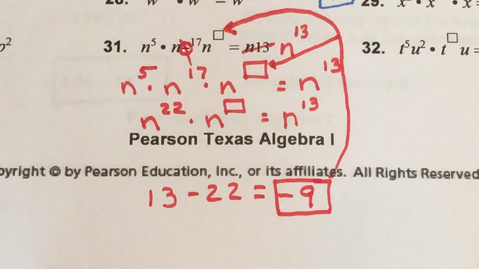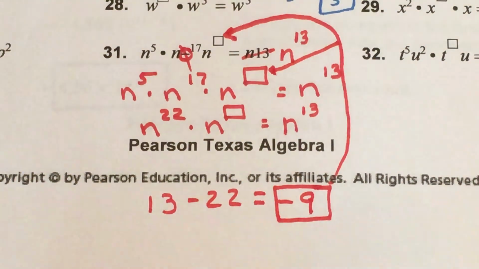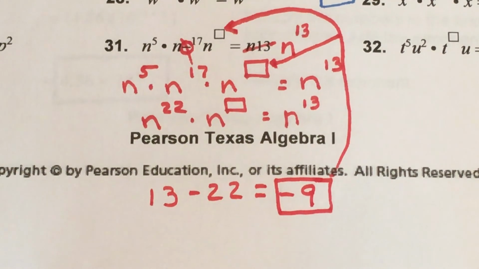All right, your turn. I want you to try those other 6 on this paper, and if you get stuck, let me know. I'll do my best to help you.